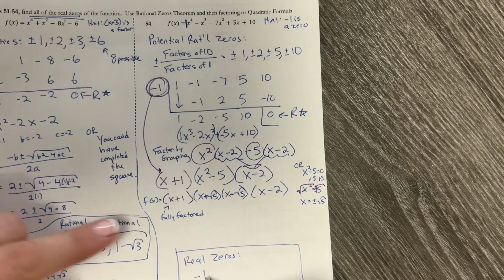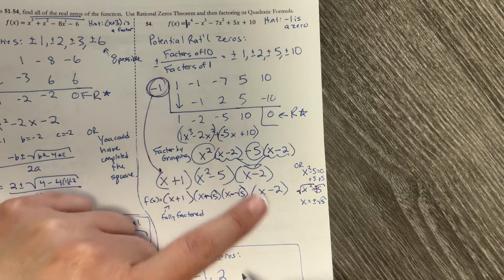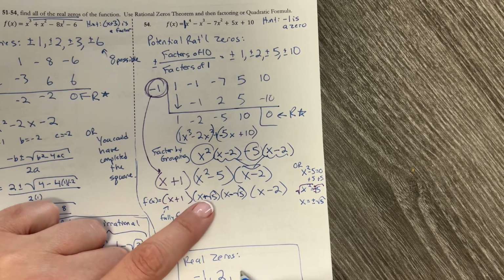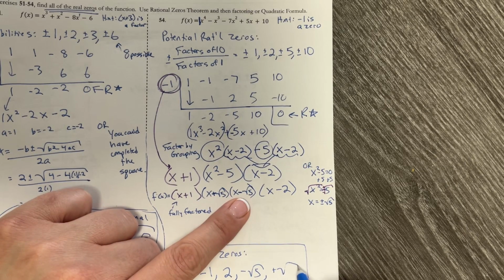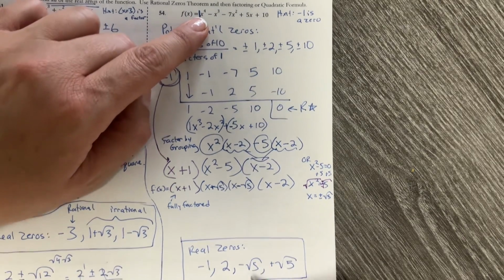And now my zeros are -1. Over here we could see that +2 is also a 0. And then from this we can see that negative root 5 is a 0. And from this we can see that positive root 5 is a 0. So I've got 4 zeros, which makes sense because the degree was 4.